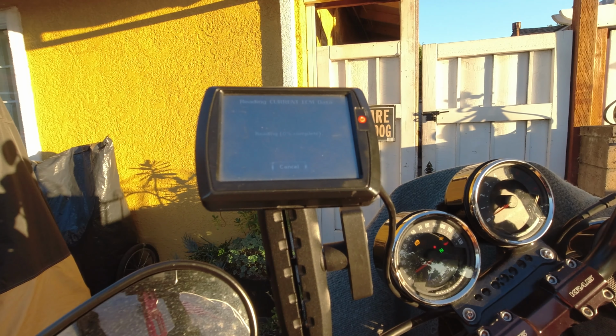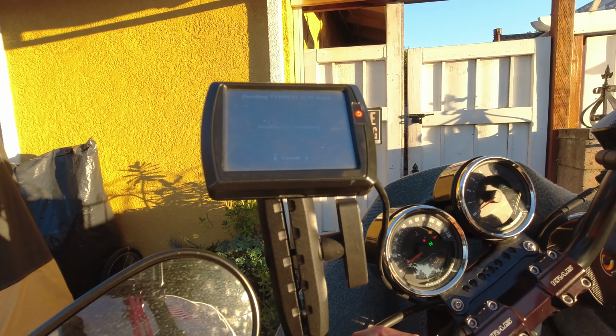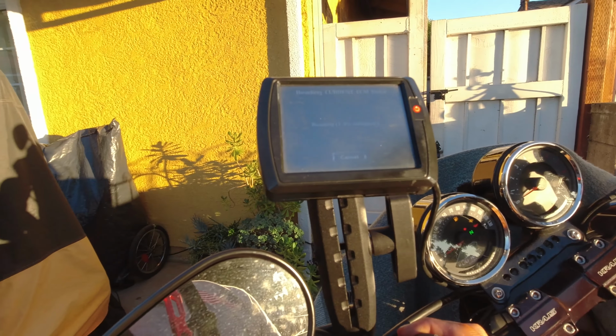So I guess it's reading the STK. I guess they call it a stock. Something like that. This is confusing. This is a first for me.